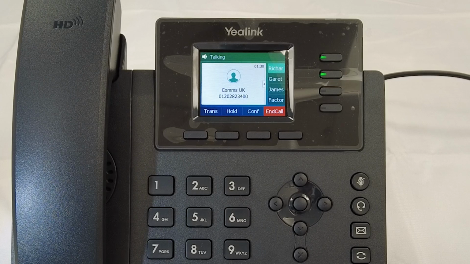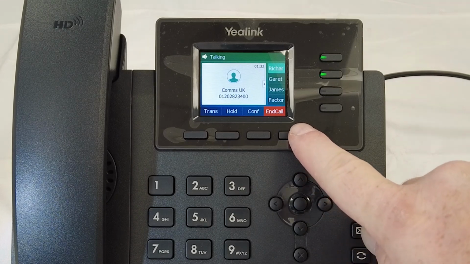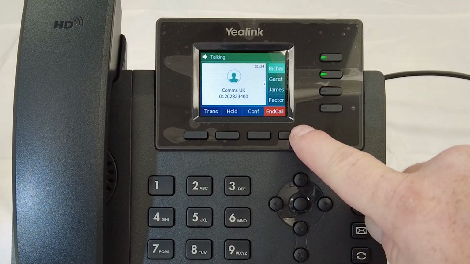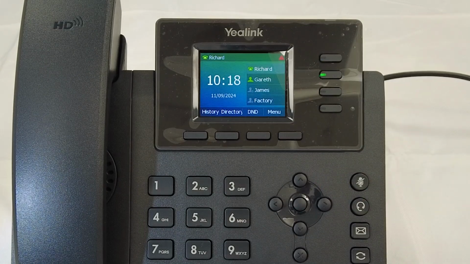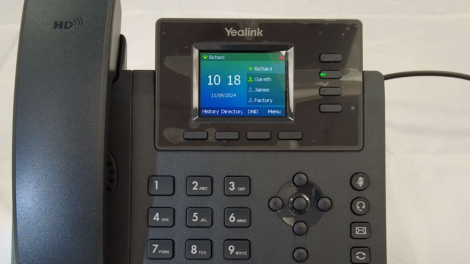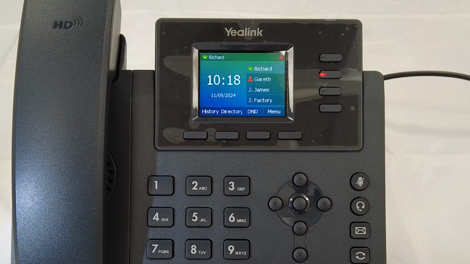The end call key will terminate the current call, regardless of whether you are on speaker or using the handpiece. If you have other extensions programmed as keys on the side of the screen, these keys will show you the condition of these extensions. A green light shows the extension is available. A red light indicates that extension is busy, and gray indicates the handset is offline.